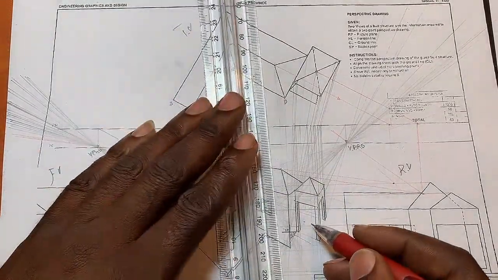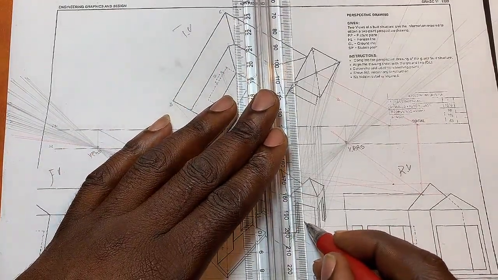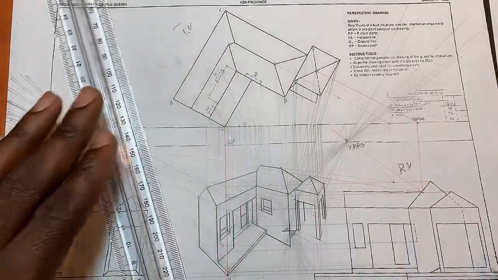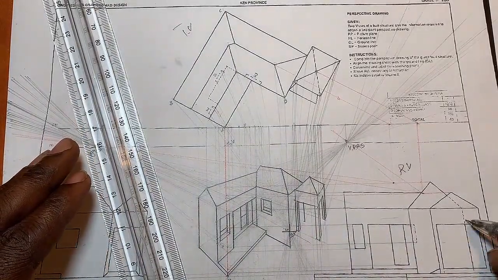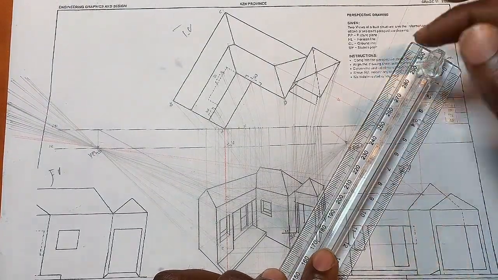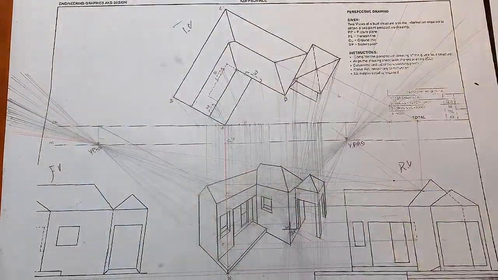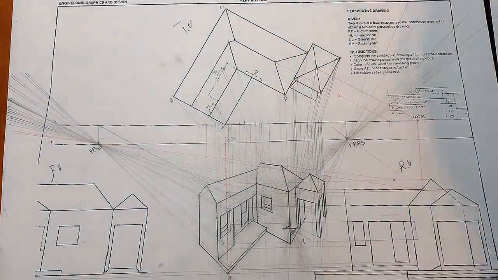So remember, it will be dark from here till right there. The corner, as much as you can see it here in your right view. You understand? So there it goes. Just like this.